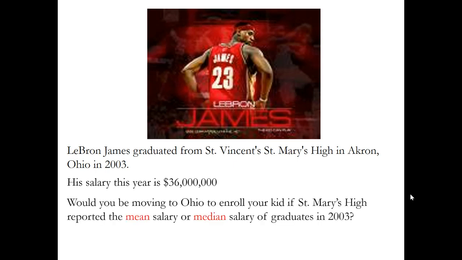Well, if you were moving to Ohio and you had to decide whether or not to enroll your kid in St. Mary's, would you want to use the mean salary or the median salary of graduates? And what you want to think about is, what does it mean when something is the mean versus when it's the median?